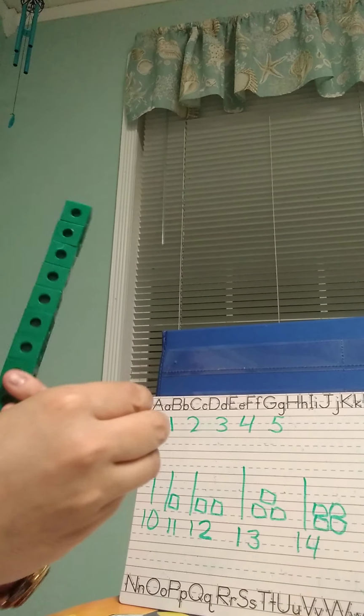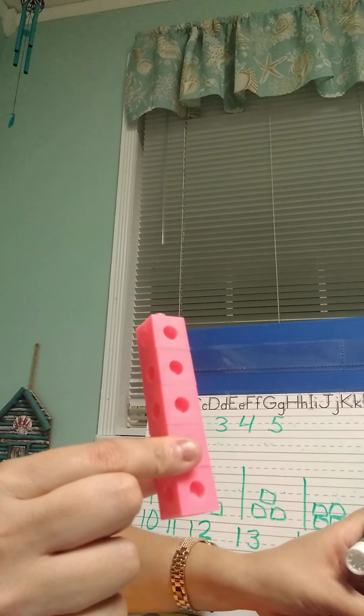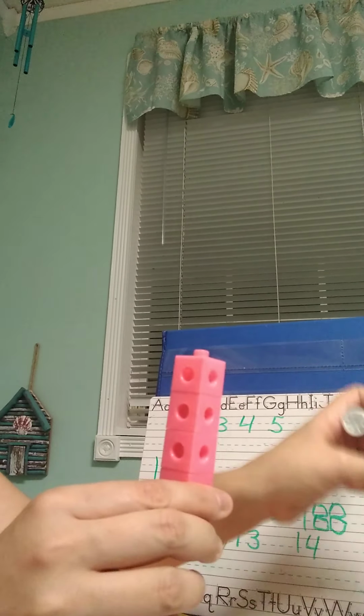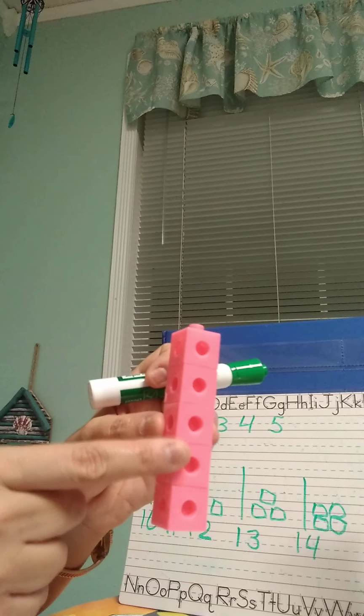So if I wanted to have the kids practice, how do we make 15? Well, we do 10 plus 5. 1, 2, 3, 4, 5. Remember, this is 10. What comes after 10? 11, 12, 13, 14, 15.